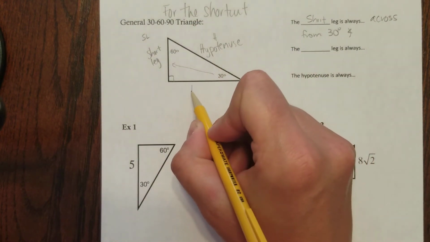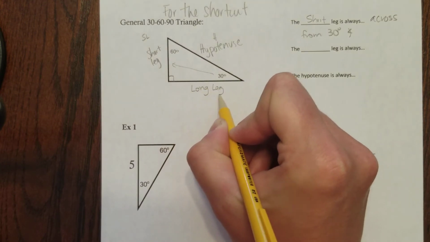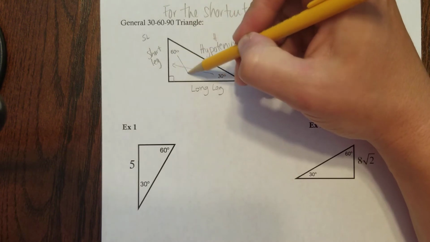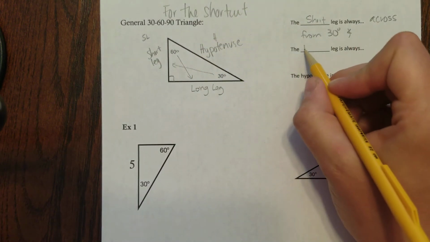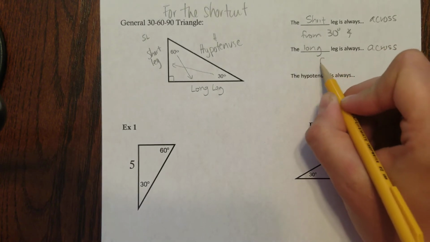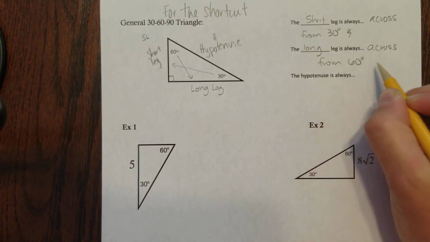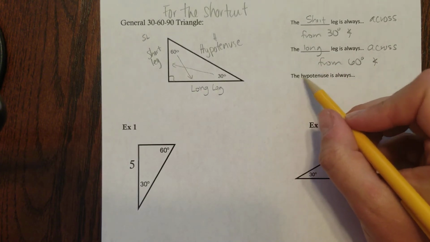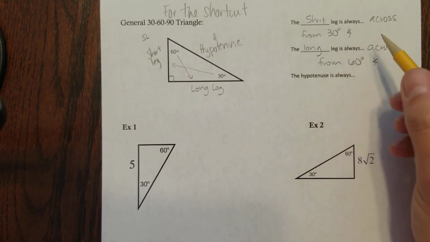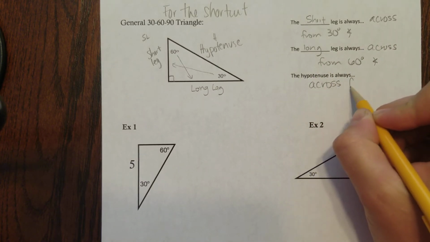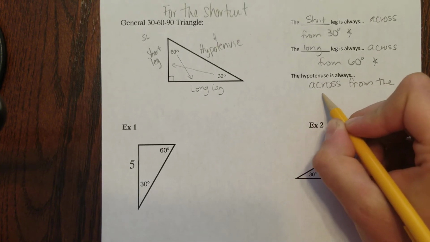This guy right here is going to be my long leg. And I'm not labeling it the long leg because it's the only one left. It's because it is across from the 60. So our long leg is always across from the 60-degree angle. So if I talk about my hypotenuse in the same kind of way, hypotenuse is always across from what? The 90-degree angle, or the right angle.